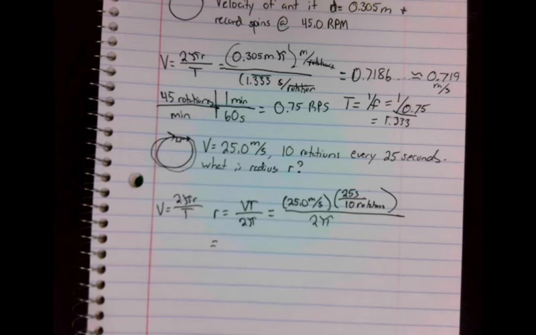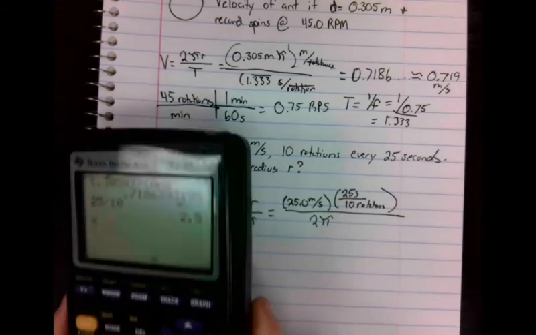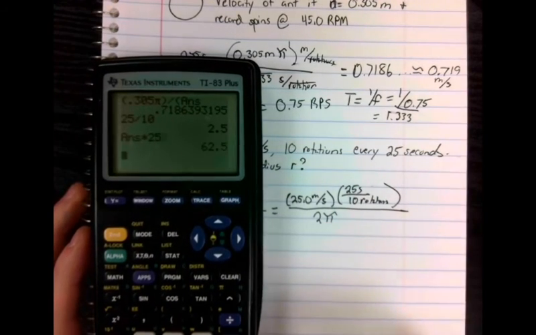And if we plug that in, you will get 25 divided by 10, which gives us 0.25, times 25.